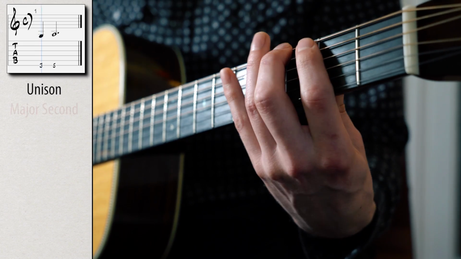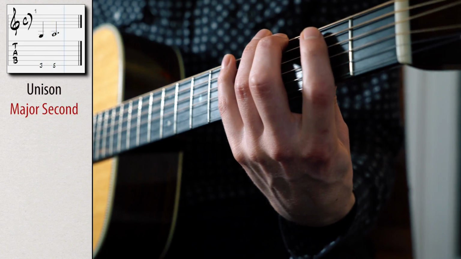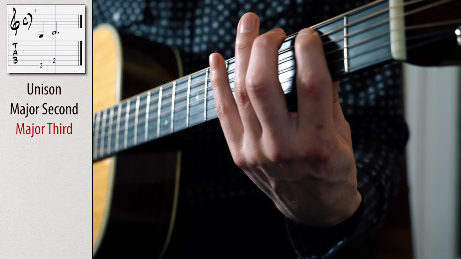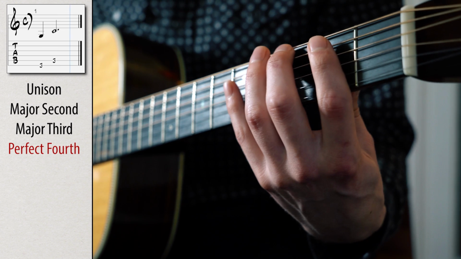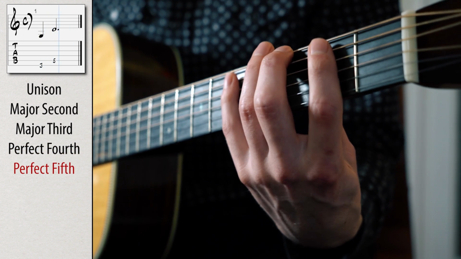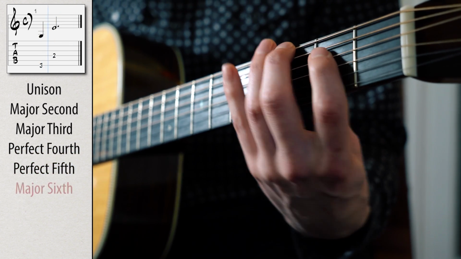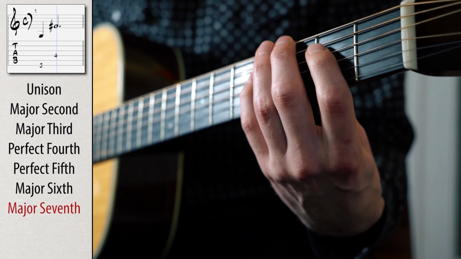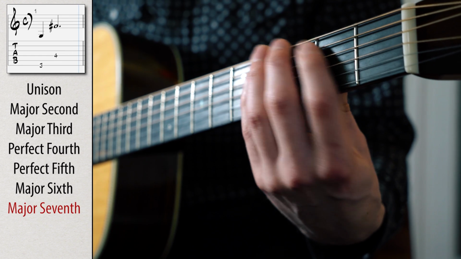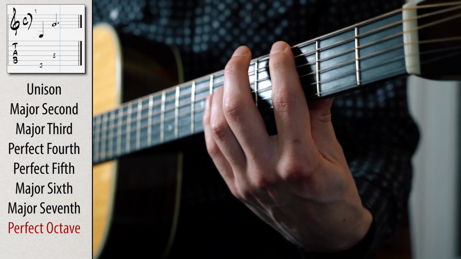And then we've got the major second, the major third, the perfect fourth, the perfect fifth, the major sixth, the major seventh, and the perfect octave. Some are called perfect and others major because of the quality of the interval.